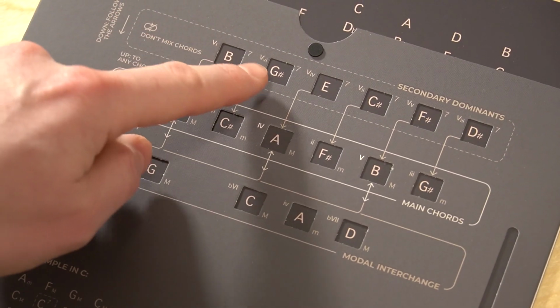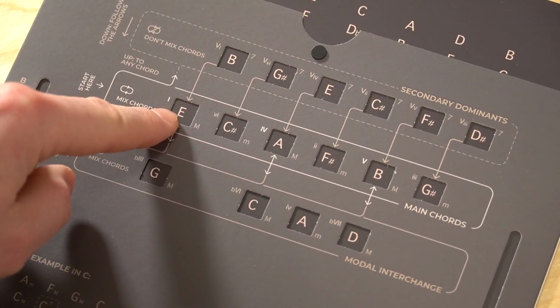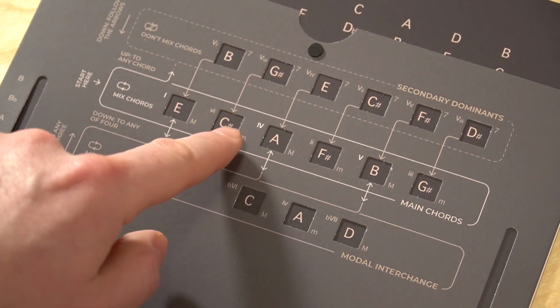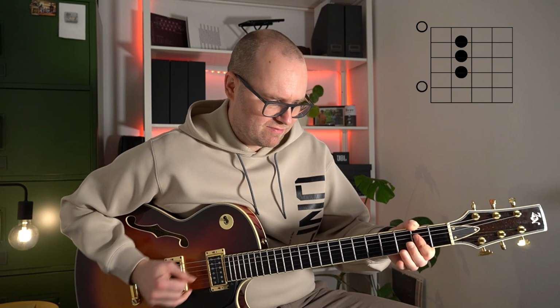Better, but not quite there. Let's try with G sharp 7. E major, G sharp 7, which leads to C sharp minor, and then we will choose A major. Great, we just created our first chord progression with a secondary dominant chord.